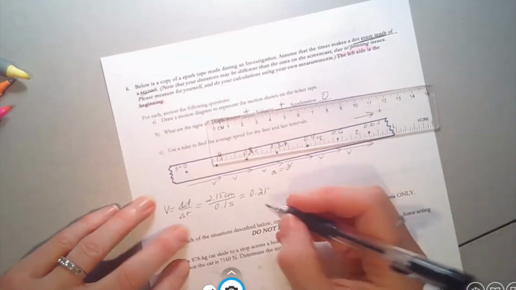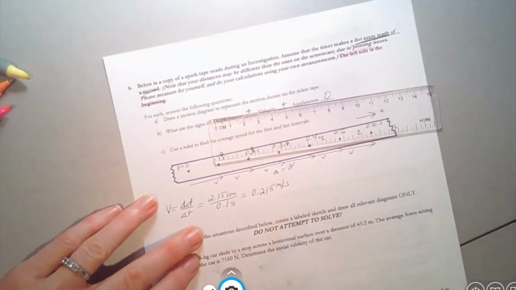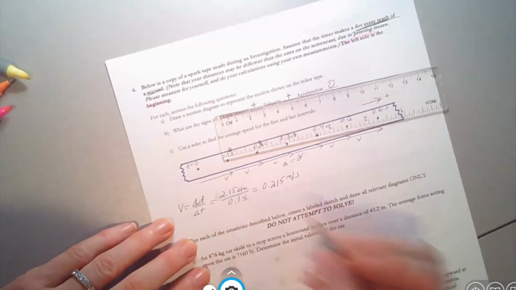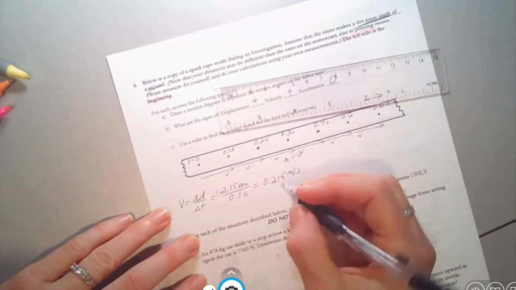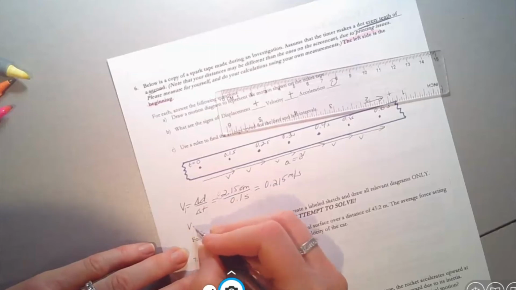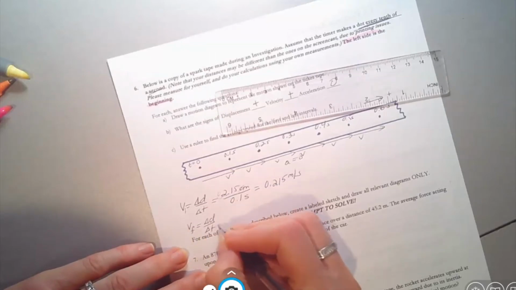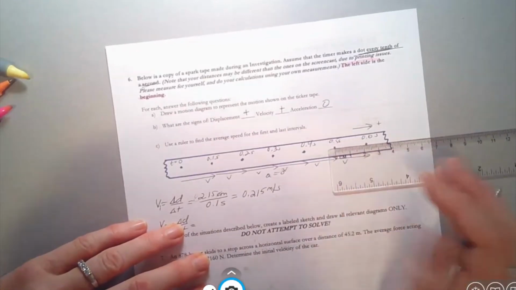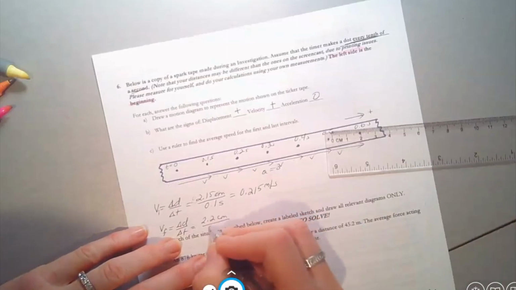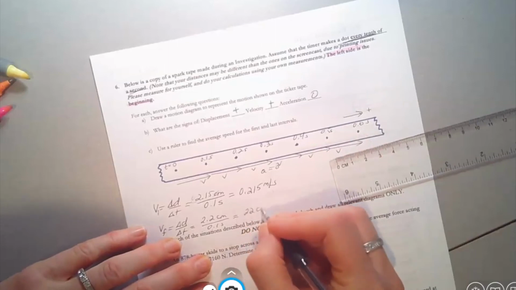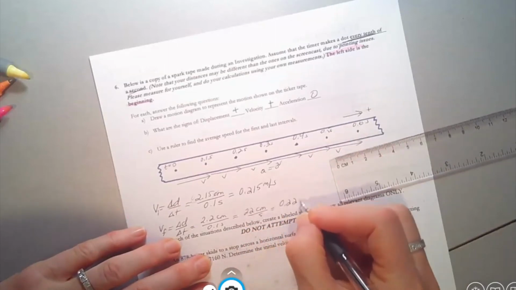0.215 meters per second. Notice I converted it, so you can change that to meters per second. If you left it in centimeters per second, it would be 21.5. So this is the initial. And then the final would be using the last segment, which should be the same, but let's measure. This one's 2.2, so it's going to be pretty close, over 0.1, because the difference between 0.5 and 0.6. So that'll be 22 centimeters per second, which is 0.22 meters per second.